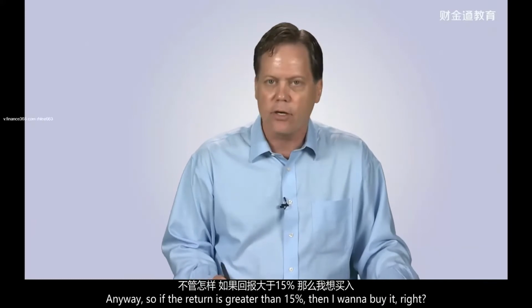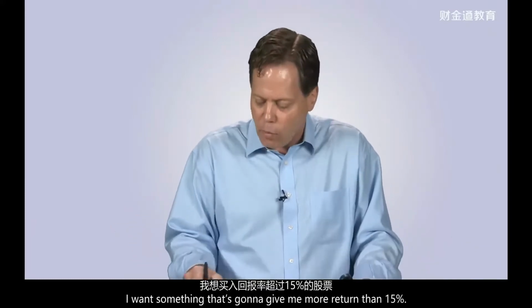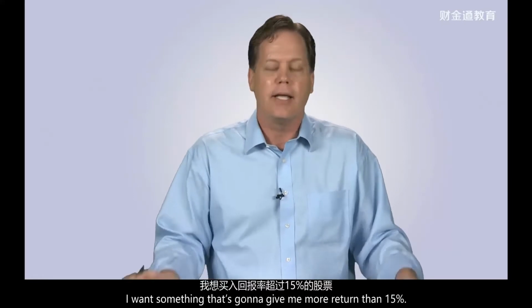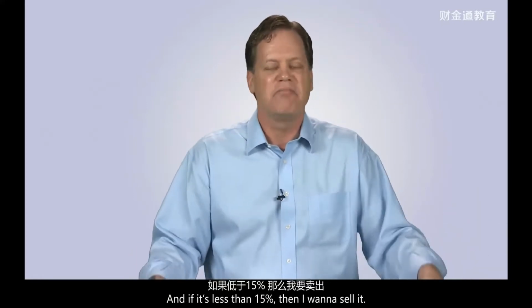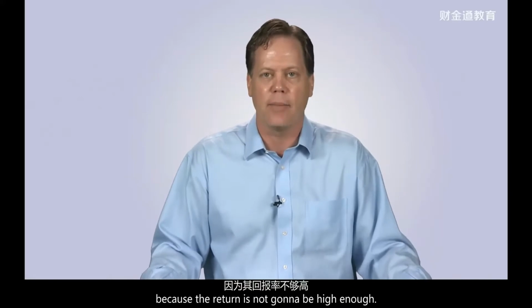Anyway, so if the return is greater than 15%, then I want to buy it, right? I want something that's going to give me more return than 15%. And if it's less than 15%, then I want to sell it, right? If I own it now, I want to sell it because the returns are not going to be high enough.